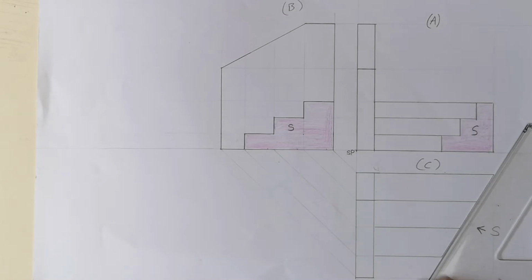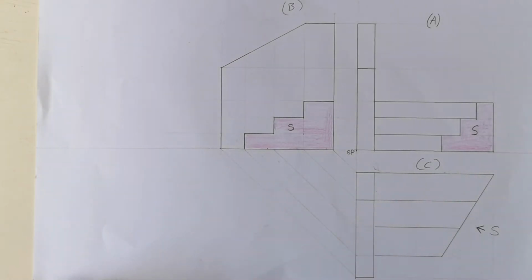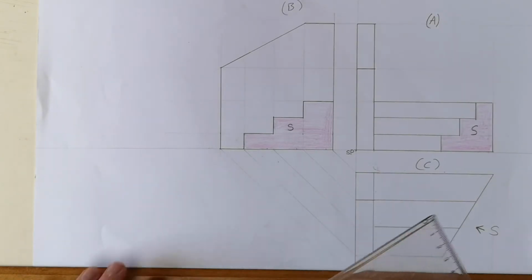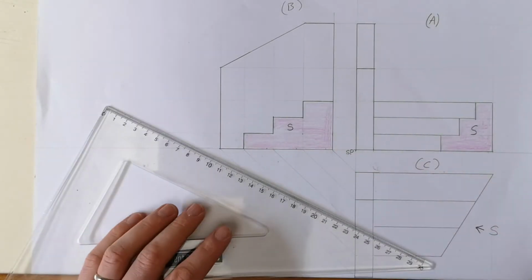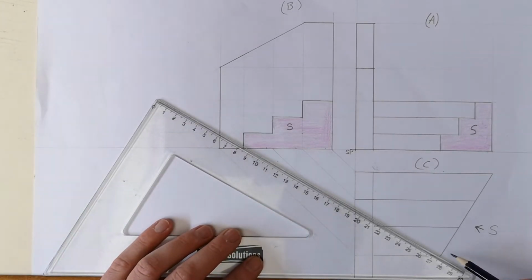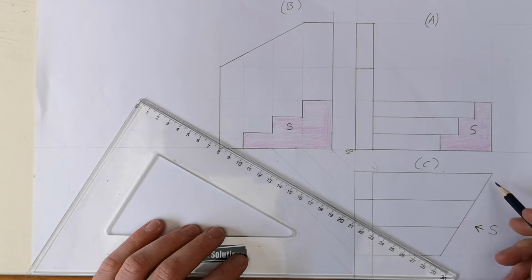If you want to get the true size and shape of surface S, we need to look at it at 90 degrees. So what I'm going to do here now is take lines at 30 degrees from my 4 points.